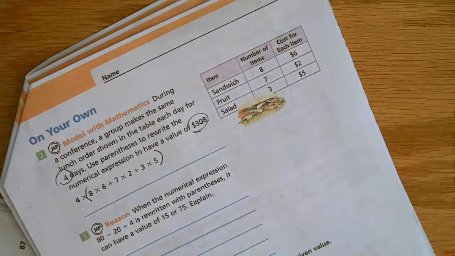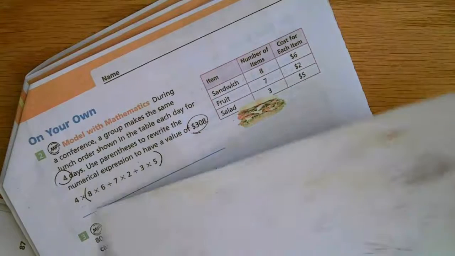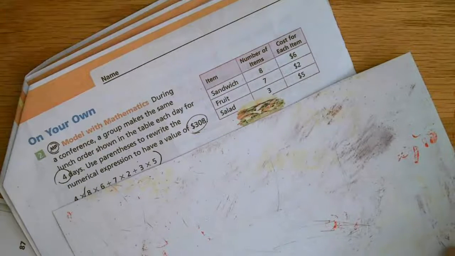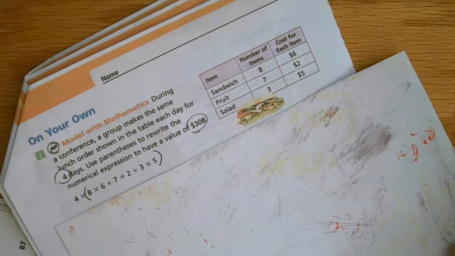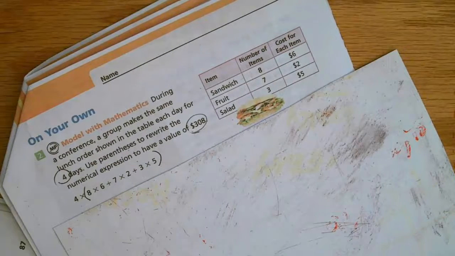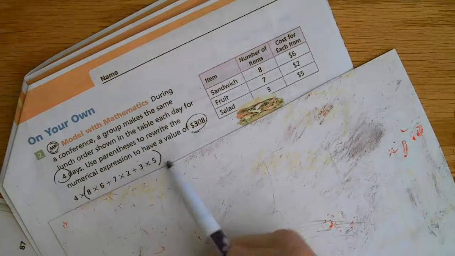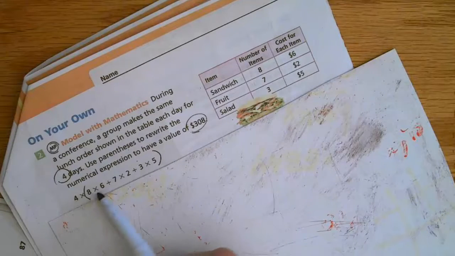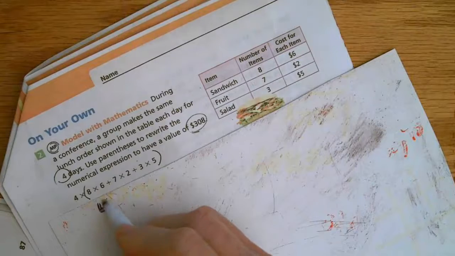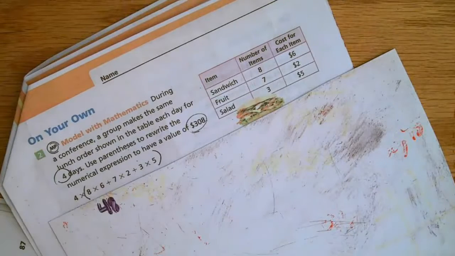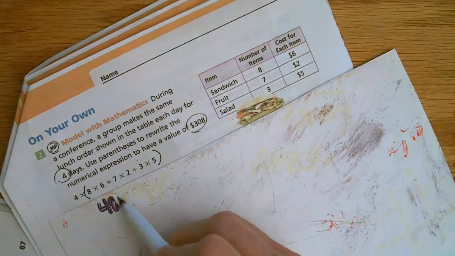You're going to need your whiteboard. All right, I'm just going to put my whiteboard right underneath my problem so I can start working without rewriting it from the very beginning. I'm going to work inside the parentheses from left to right. I know that 8 times 6 is 48, so I'm going to put that underneath that first operation. I'm going to bring down my plus sign.